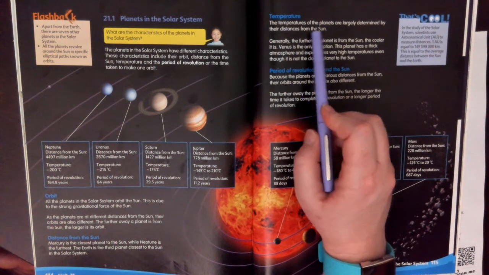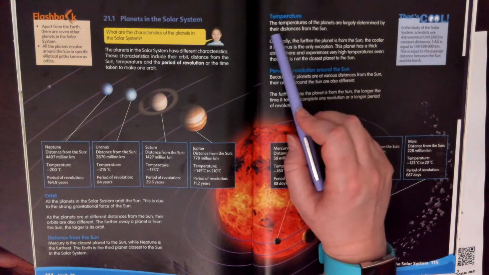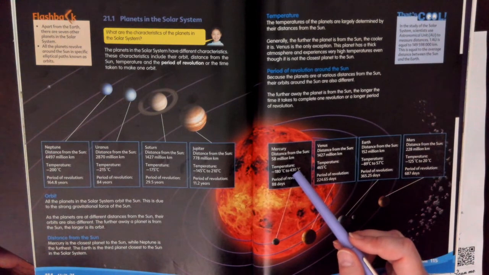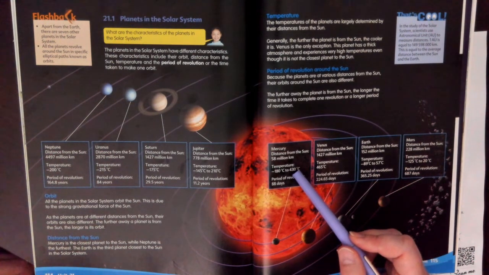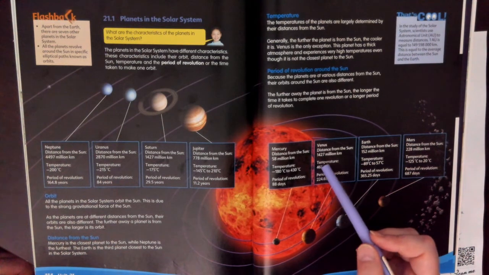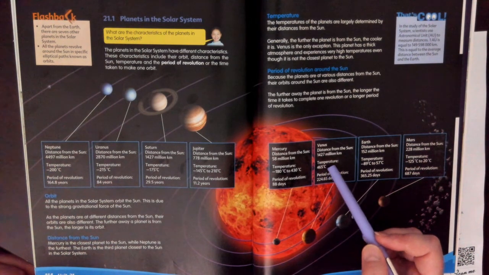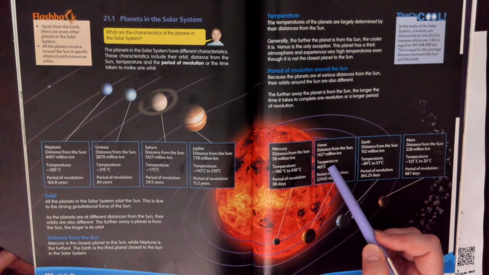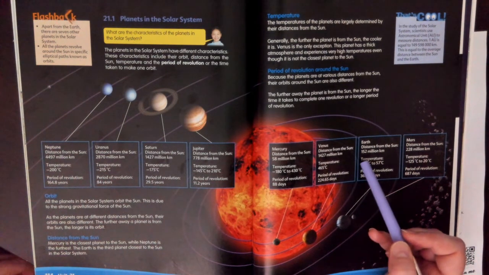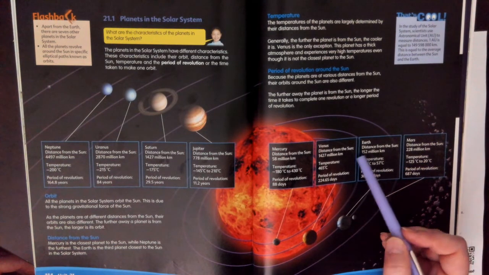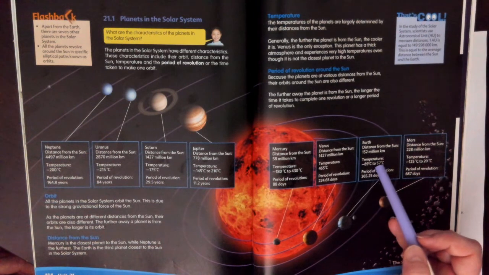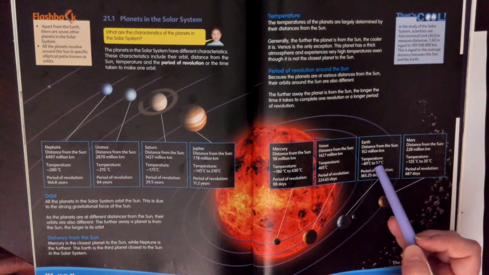Temperature. The temperatures of the planets are largely determined by their distances from the Sun. So did you kind of notice that Mercury, right up front, gets up to 430 degrees Celsius? And then Venus, also pretty close, also very hot. It also has what's called the greenhouse effect. There are a lot of greenhouse gases on Venus, and Venus is incredibly hot. Here's hoping we don't get there. So Earth, we're just about right. It normally does not get to these extremes in places where humans live, but it can.